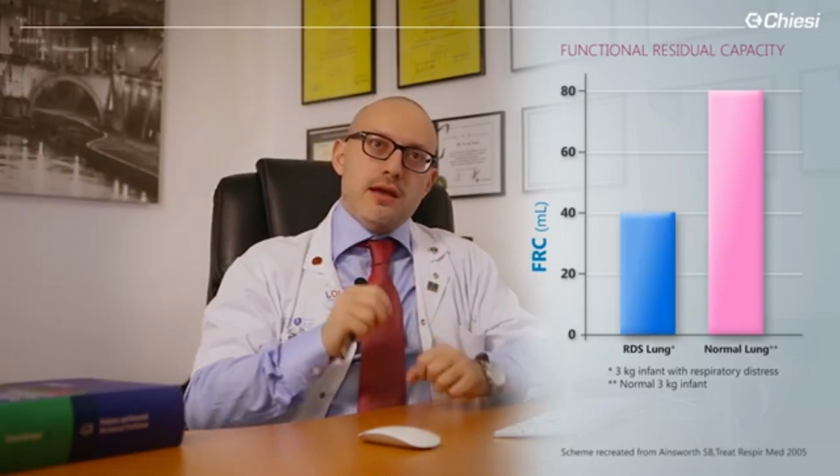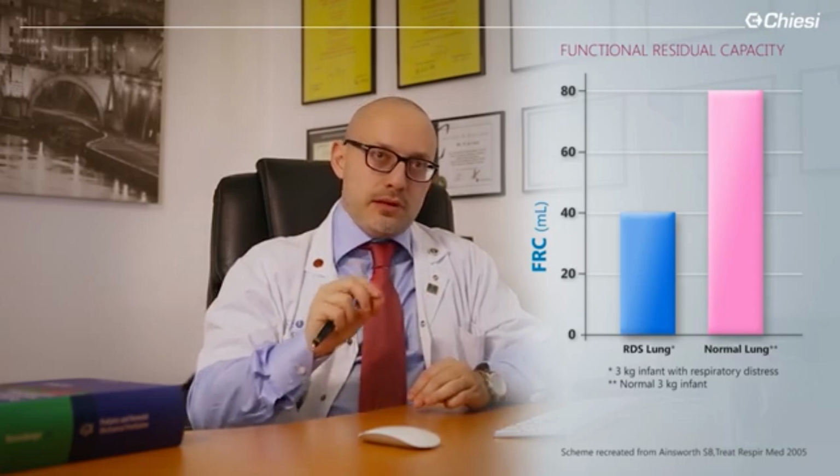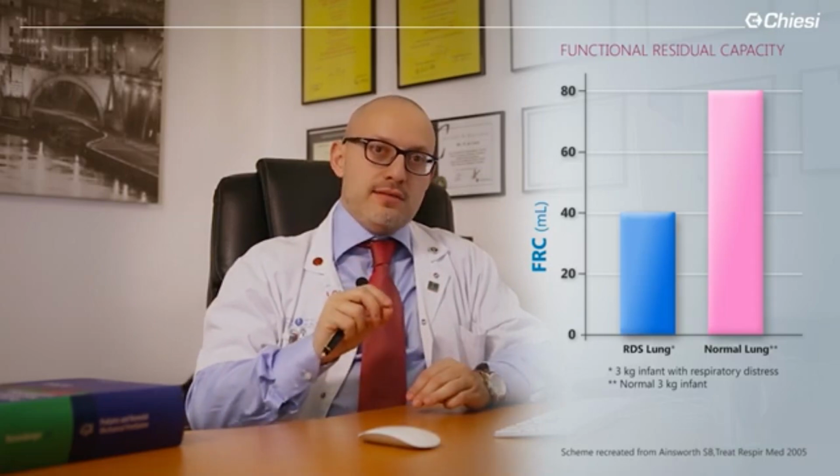So functional residual capacity is the volume of air remaining in the lung by the end of a respiratory cycle, and it gives you an idea about how much volume you have to do your gas exchange. So it's very important to keep functional residual capacity high, and this is actually happening only when you have lower surface tension in a normal situation, with a normal balance between production and surfactant catabolism.